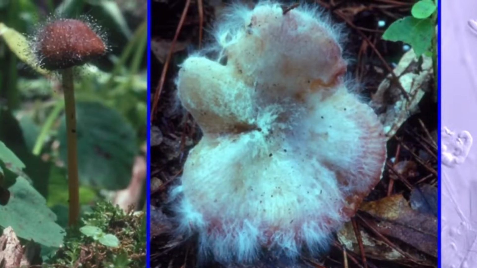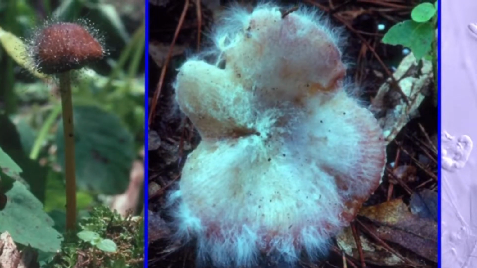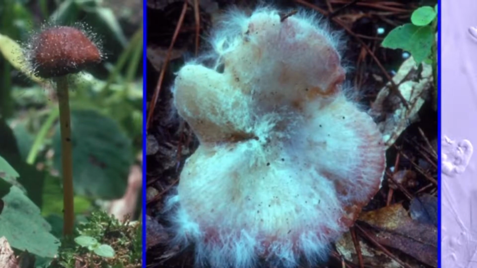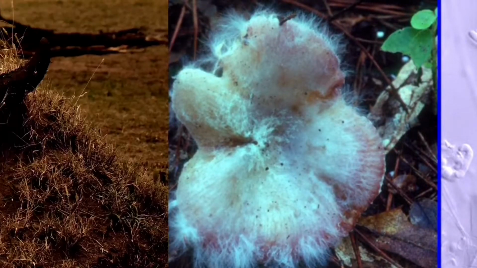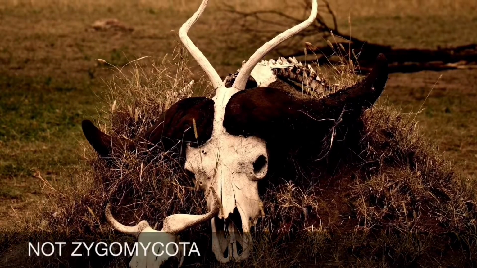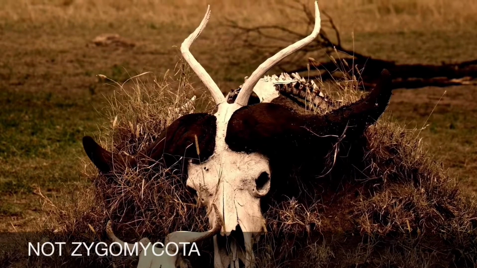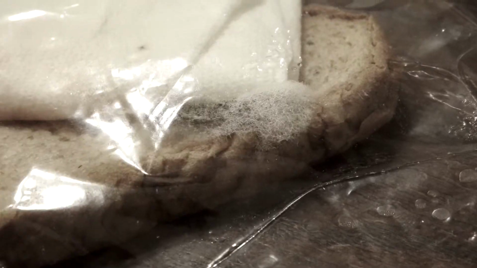So this is Zygomycota. It's a fungus that usually grows on land and is a decomposer for plants and animals. We have some for our examples today. And no, we do not have a random dead organism from the Mammalia family just in our refrigerators. What do we look like? Animals?